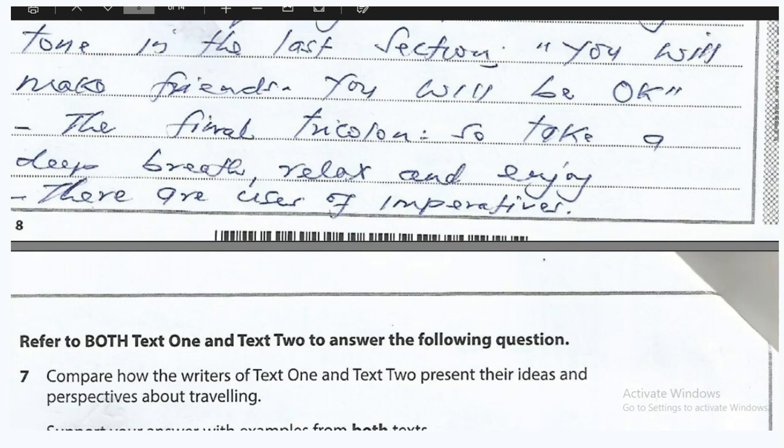There's also use of direct address, you, which engages the readers. That is what I call synthetic personalization, whereby it actually appeals to you, the reader, and personalizes the request, and that makes it highly persuasive. There's generous use of imperatives to give advice. So imperatives, must, should, to give advice.